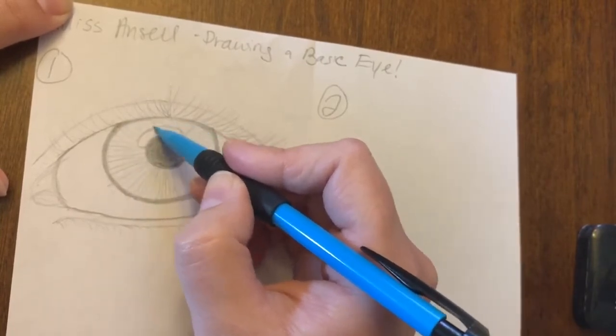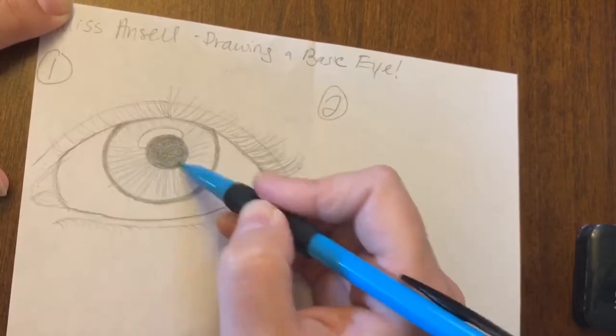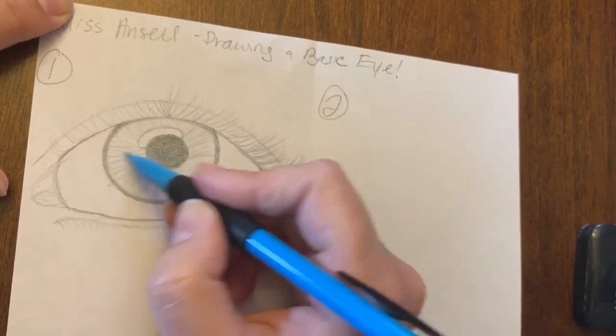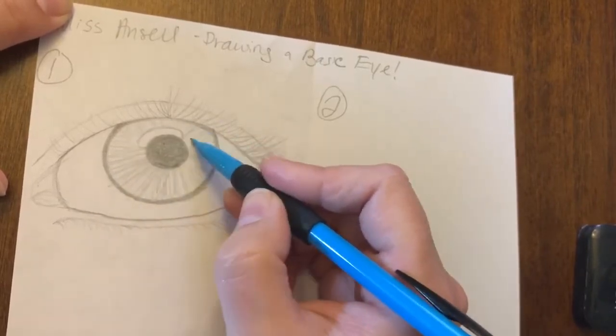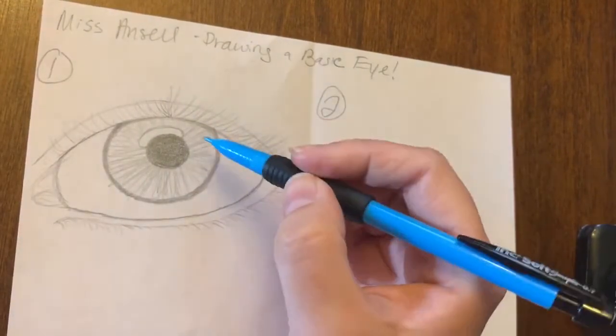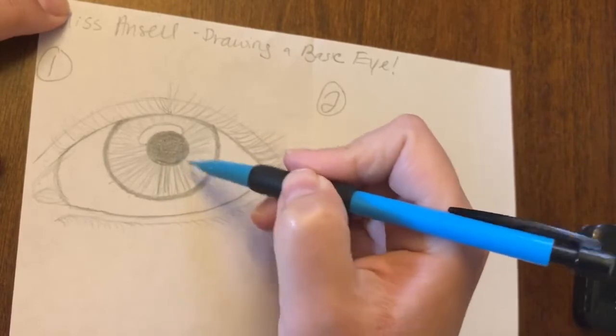If you need to take a break at any point, be like, wow, Miss A, you're going too fast. I need to slow this down. Absolutely. Slow it down for yourself. You know, I've been drawing for a long time. I'm pretty ancient. I just turned 30 last year. So, you know, it's a process. And over time, you'll get better and better.